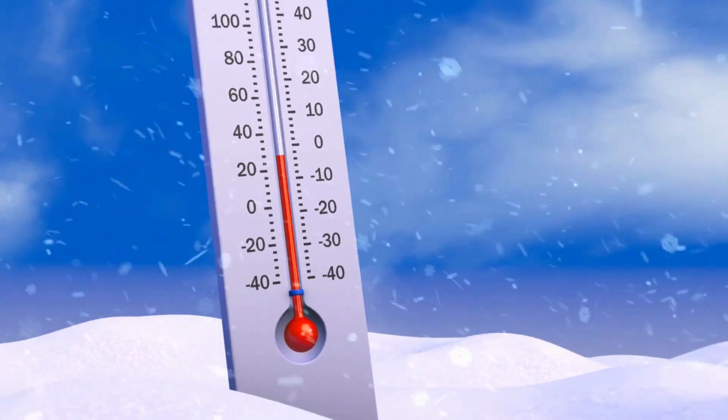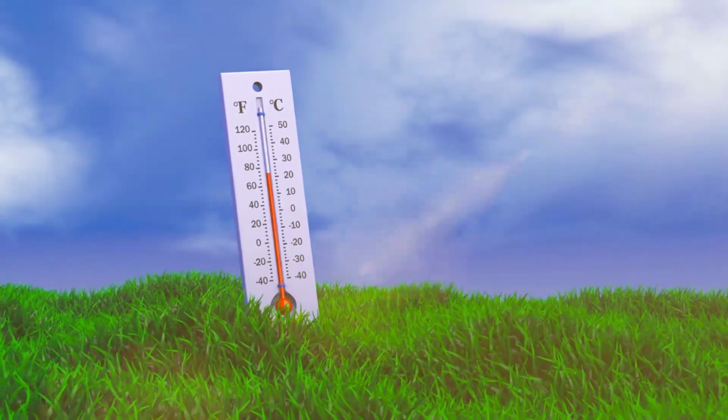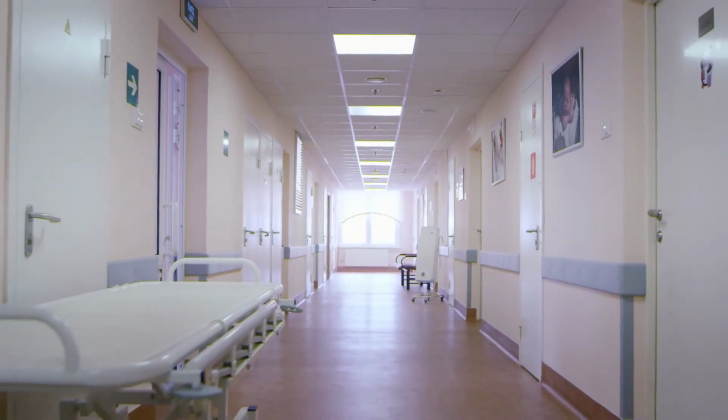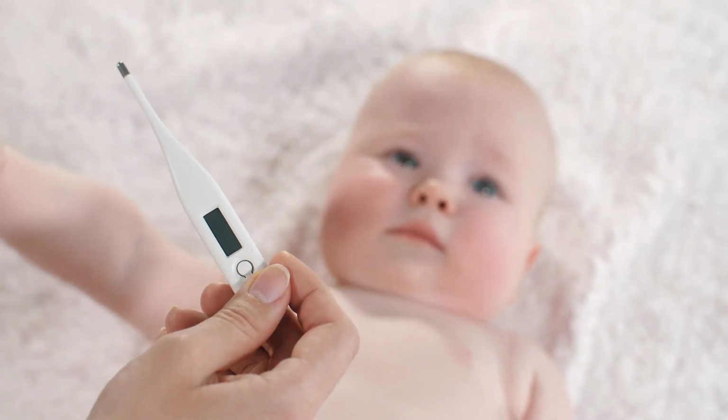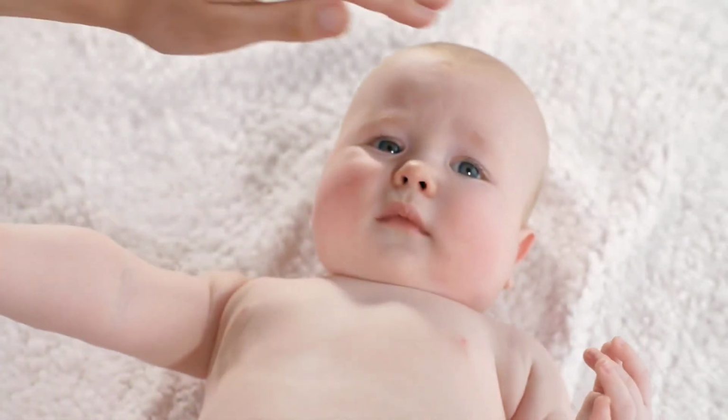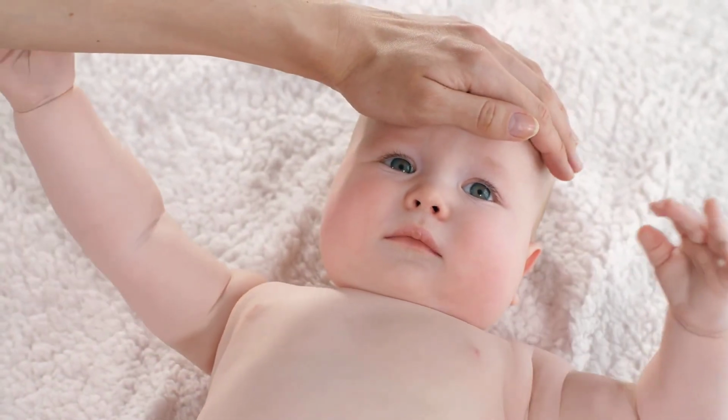However, if the temperature rises above 105 degrees Fahrenheit, convulsions and death may result from host metabolic inhibition. Also, infants with a fever above 100 degrees Fahrenheit or older children with a fever above 102 Fahrenheit may need medical attention.